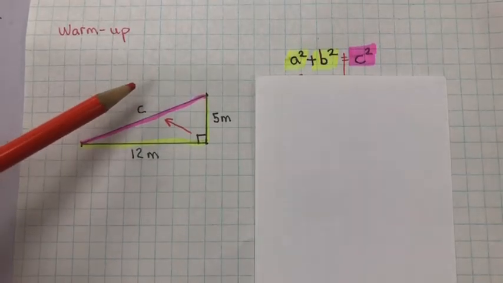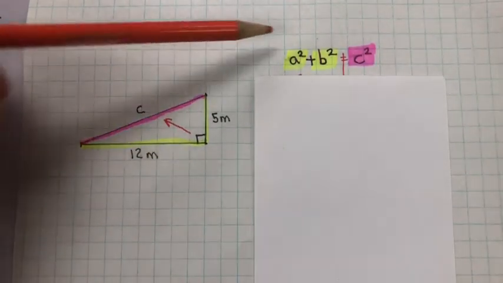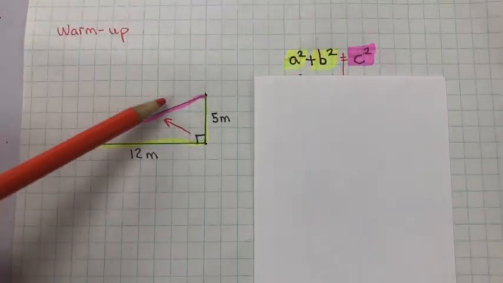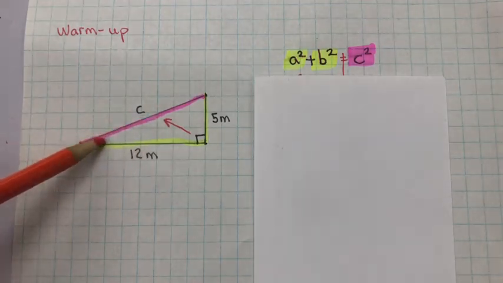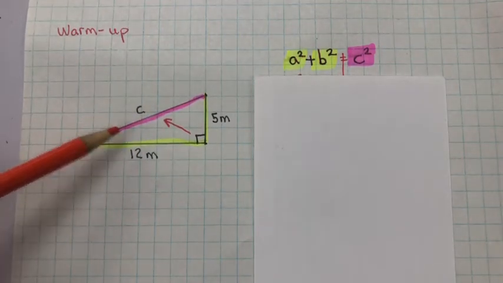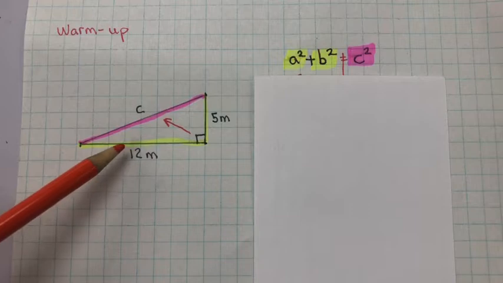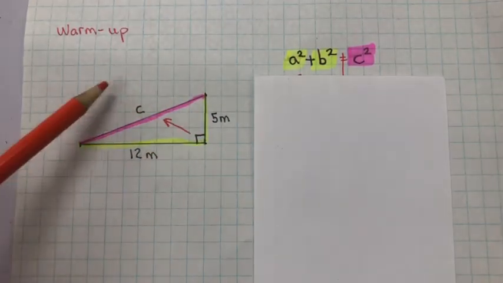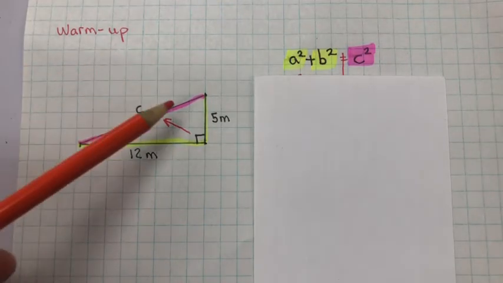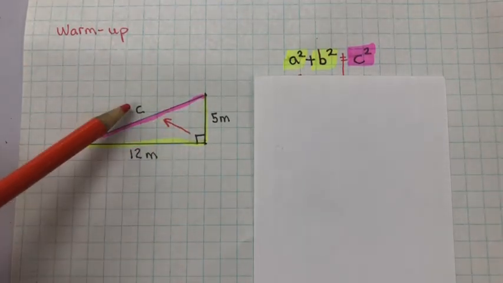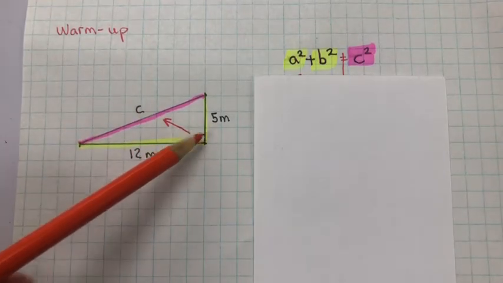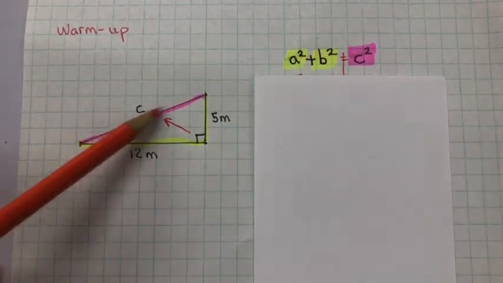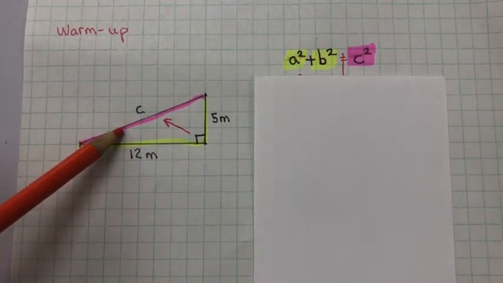The Pythagorean theorem, for right triangles only, is a squared plus b squared equals c squared. And remember, the length of the hypotenuse is c. It's the longest side. And then we have the two legs. Before we start, you always want to see if you can identify if it's a 3, 4, 5 triangle, or multiples of 3, multiples of 4, multiples of 5. And this one is not. This is a multiple of 5, and the 5 has to be the hypotenuse. So this is not a 3, 4, 5.